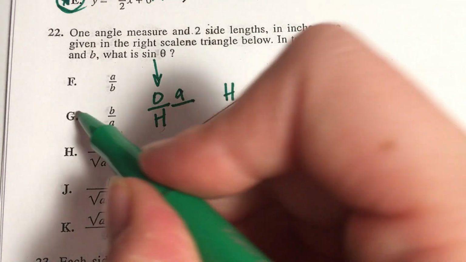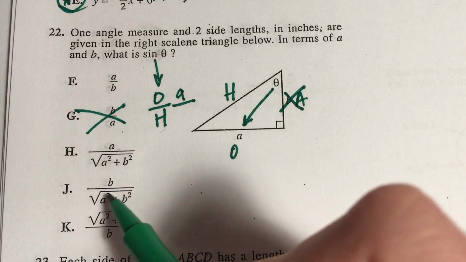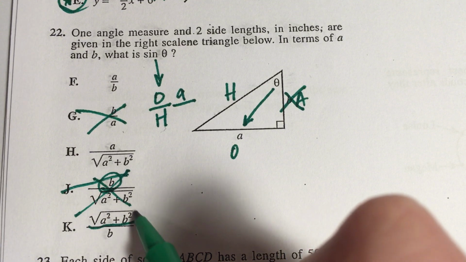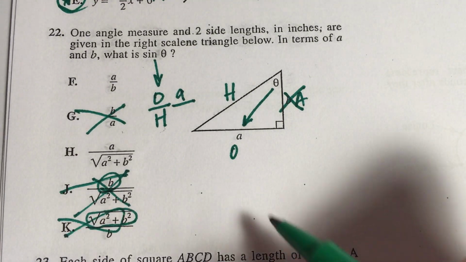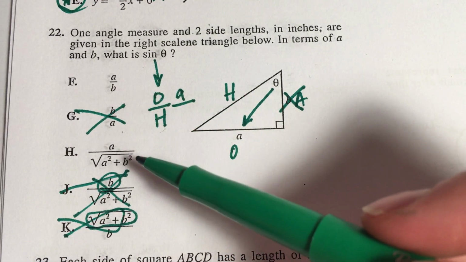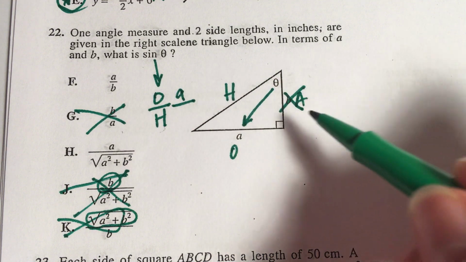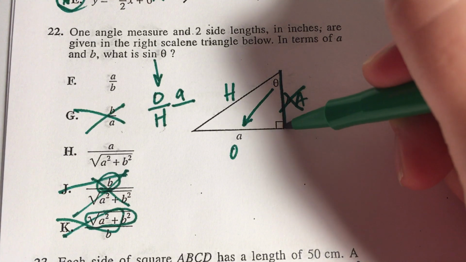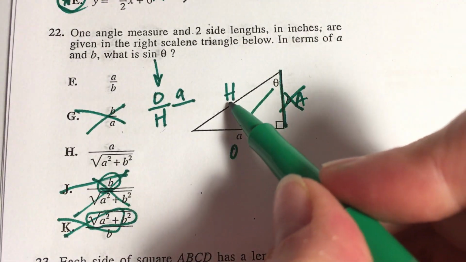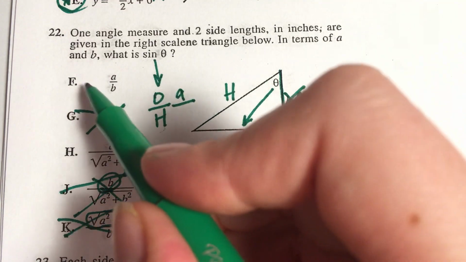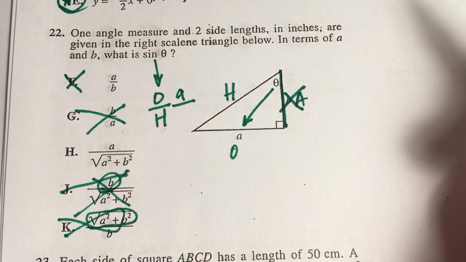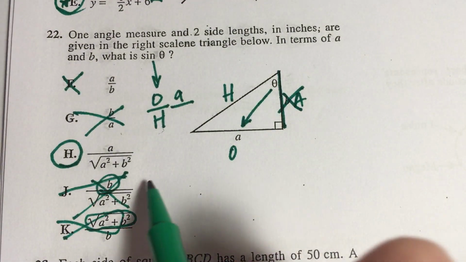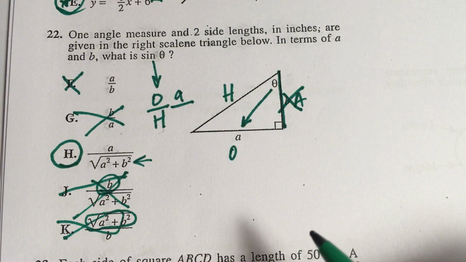So I can cross out G. I can cross out B, because there's a B on top. And then there's this square root thing on top, so it's not K either. So I know it's either F or H. And actually, B is this line over here, so I know that's not going to be how long this one is. So I don't think it's F either. I'm going to go ahead and cross out F. The answer is H.